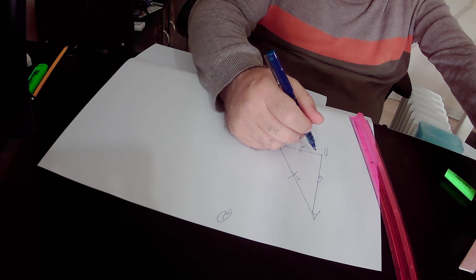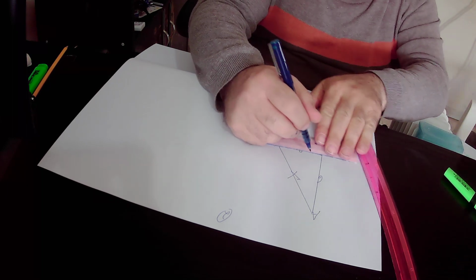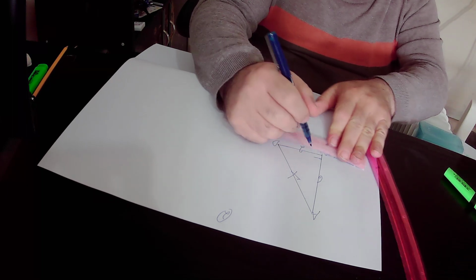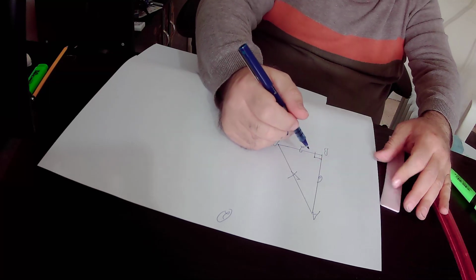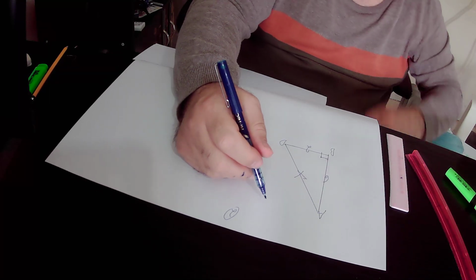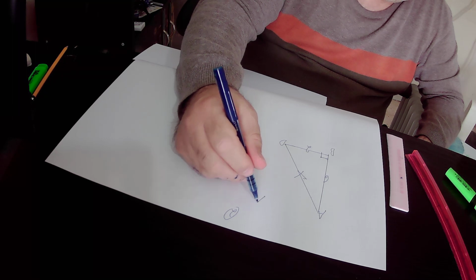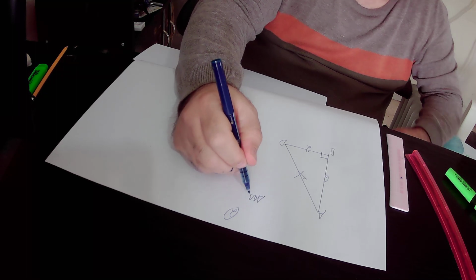So we implemented the Pythagoras theorem on the right triangle ABD.